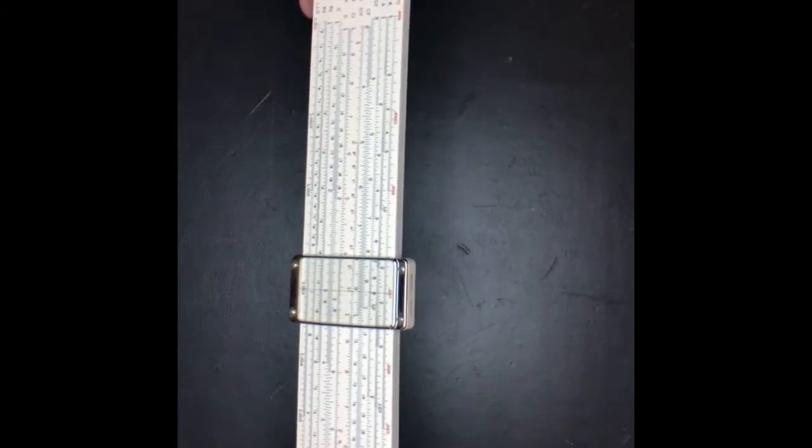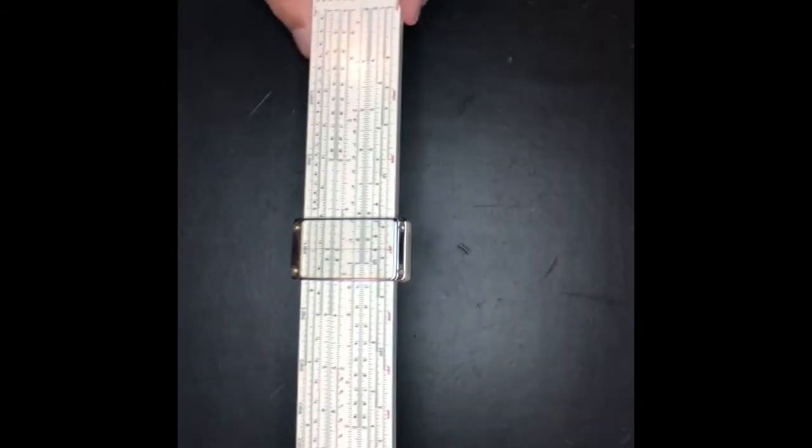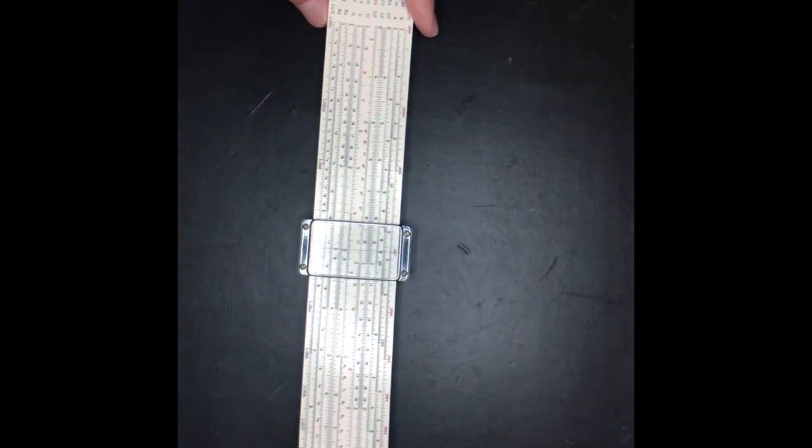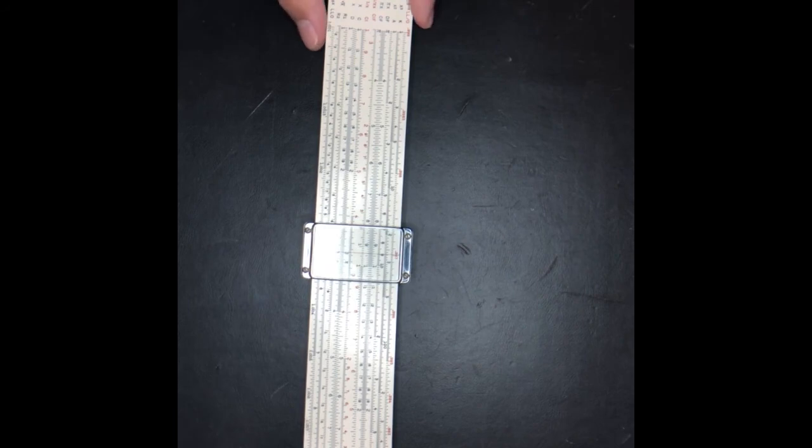And that concludes my video on how to use a slide rule. At some point I may make a video on how to do squares and roots with it, but not today.